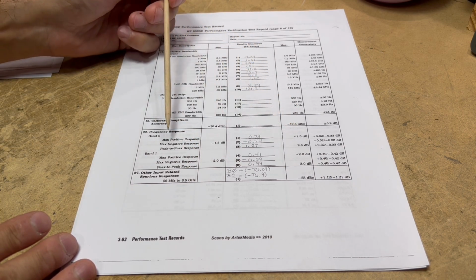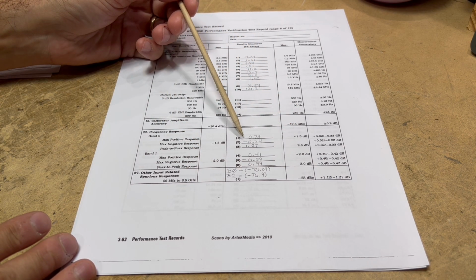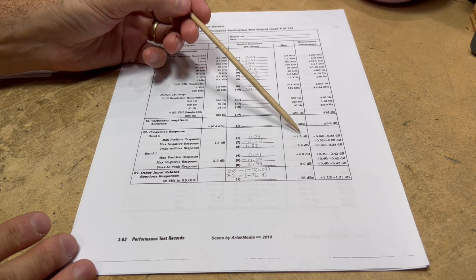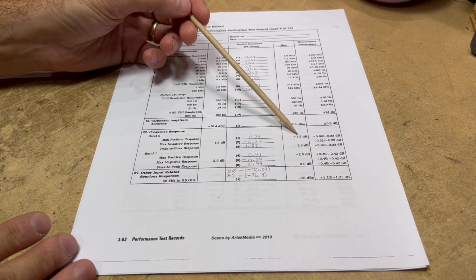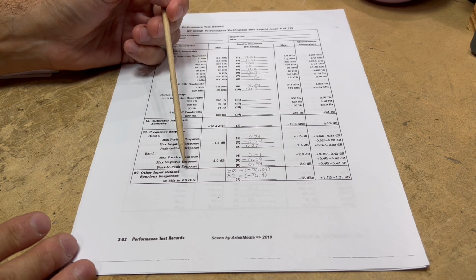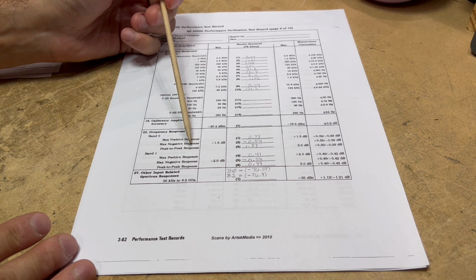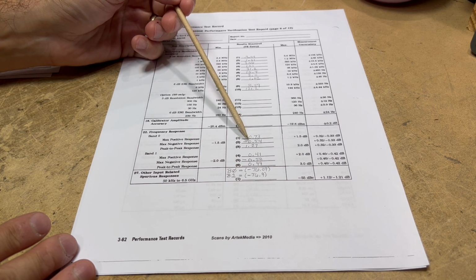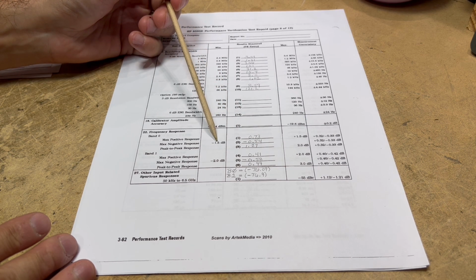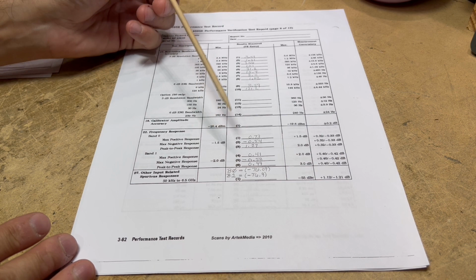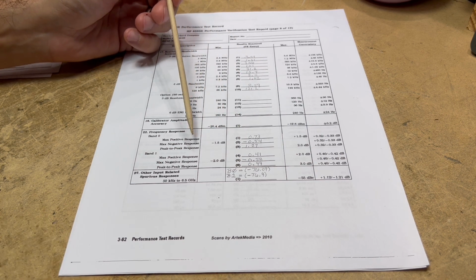We see our max positive measure was 0.073, and the max allowed is 1.5, so well within the limit there. And our max negative response here was a minus 0.54, and our max allowed is minus 1.5. So that was good there. That was for band 0.